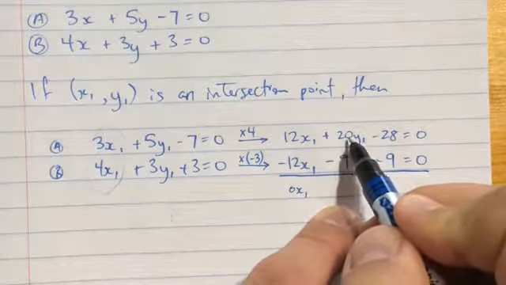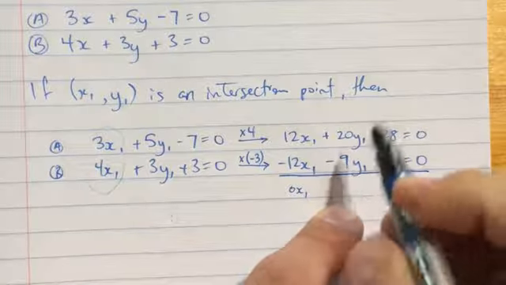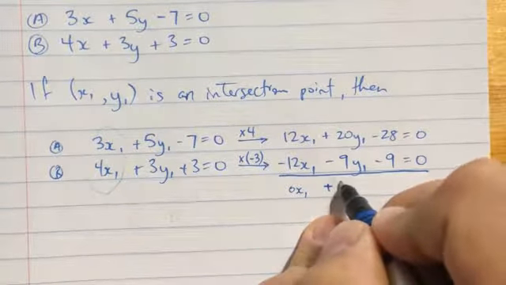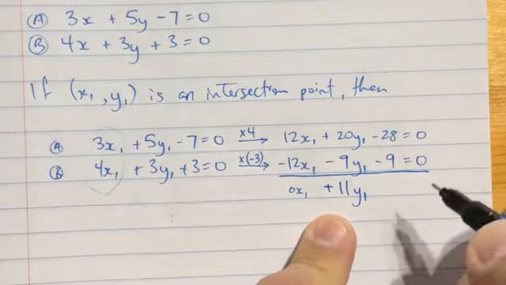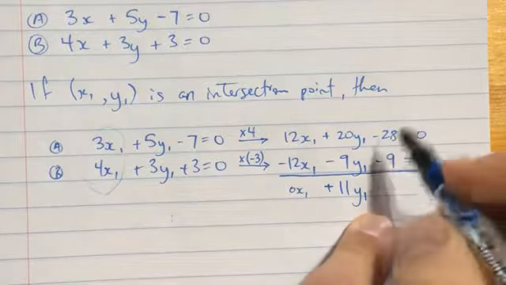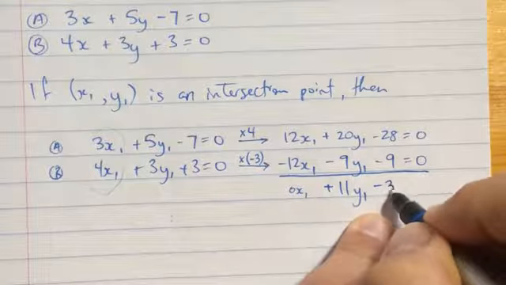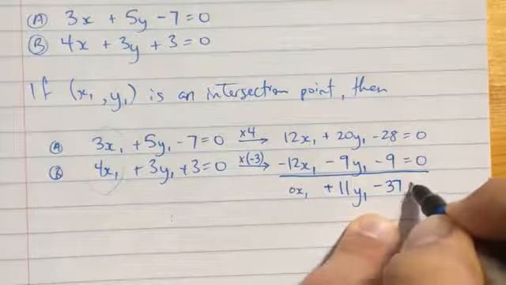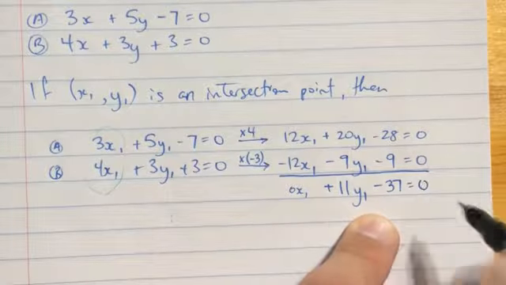Here 20 minus 9, because it's plus negative 9, will be plus 11y1. And then over here, that's going to be negative, what's that, 37 equals 0.